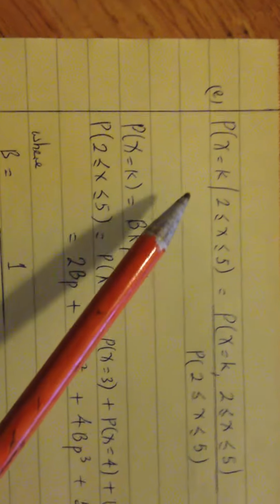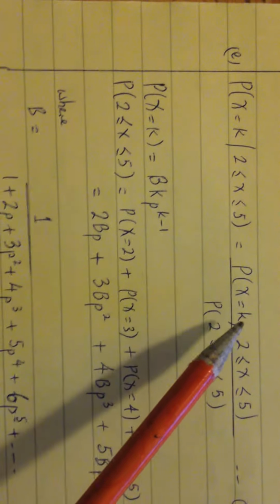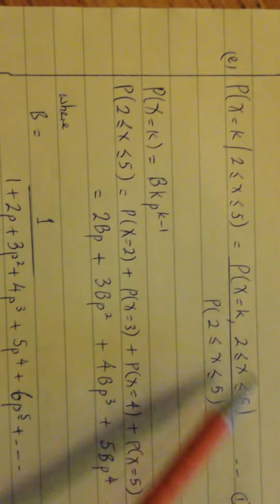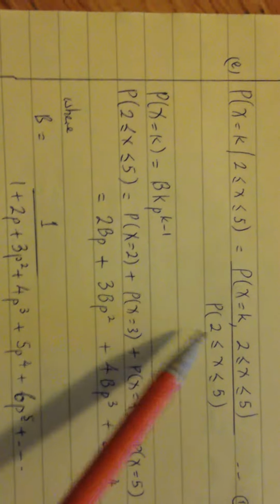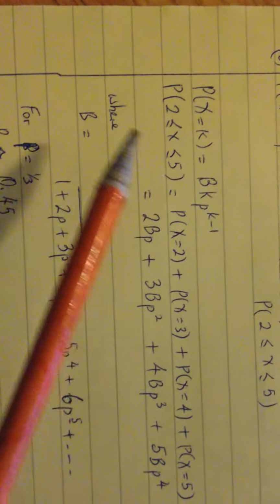For the next part, we are asked to find the probability that x is equal to k, given that x is between 2 and 5. By definition, this therefore becomes the probability that x is equal to k and x is between 2 and 5, divided by the probability that x is between 2 and 5. From before, we know the probability that x is equal to k is given by this expression, and the probability that x is between 2 and 5 is this.